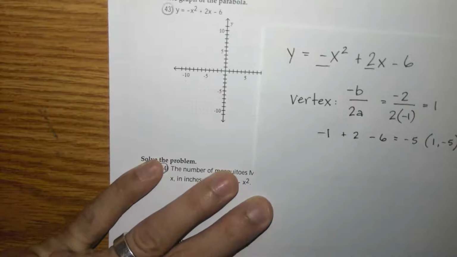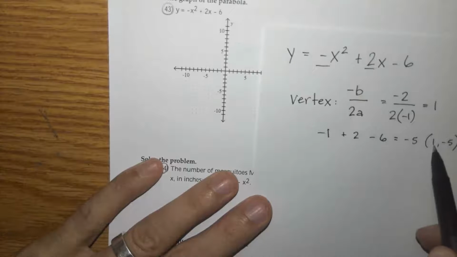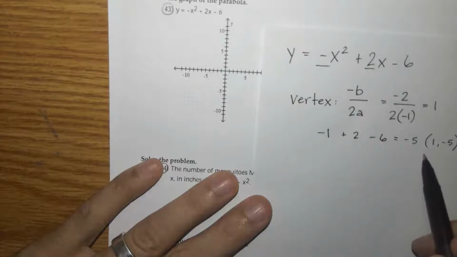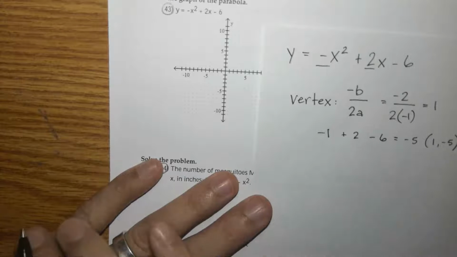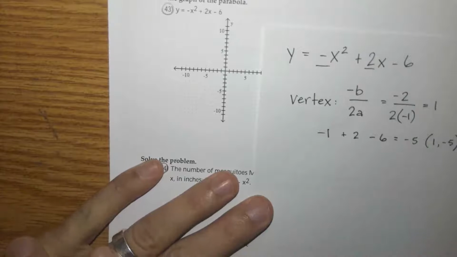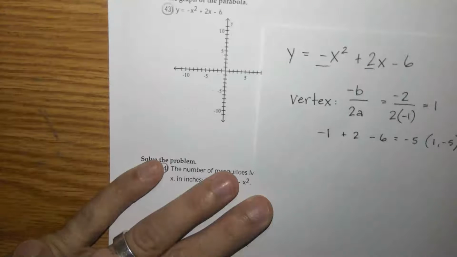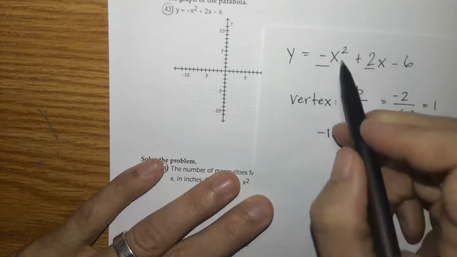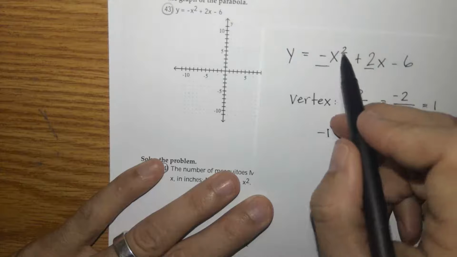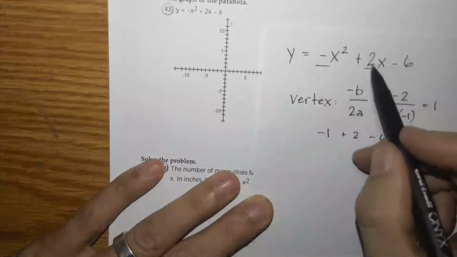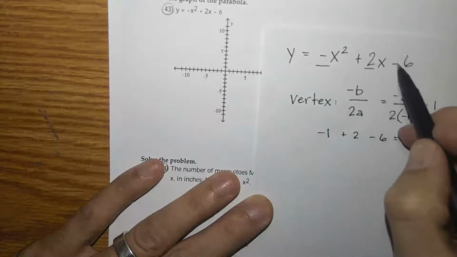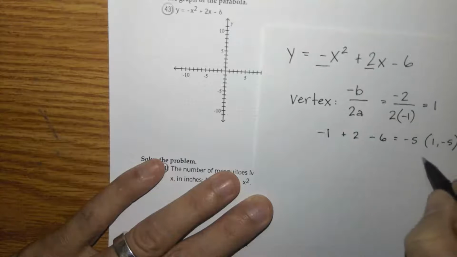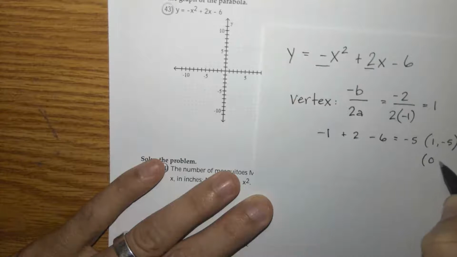And so then what I like to do is plug in one less than that number and one more than that number, just because I want to be really close to my vertex and make sure that my numbers can stay kind of small. So I'm going to plug in a 0 first. 0 squared is 0, times a negative is still 0. 2 times 0 is still 0. And so the only thing we have left is a negative 6. So when I plug in 0, I get a negative 6.